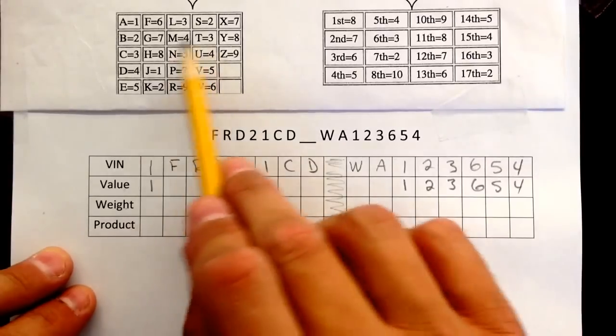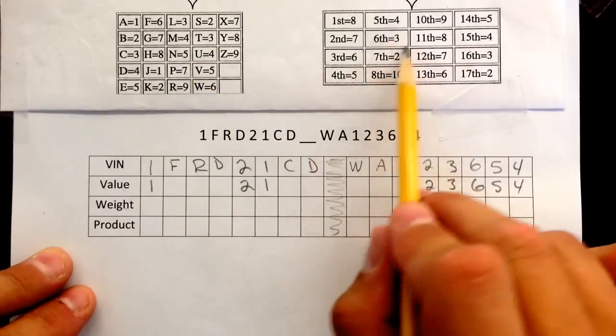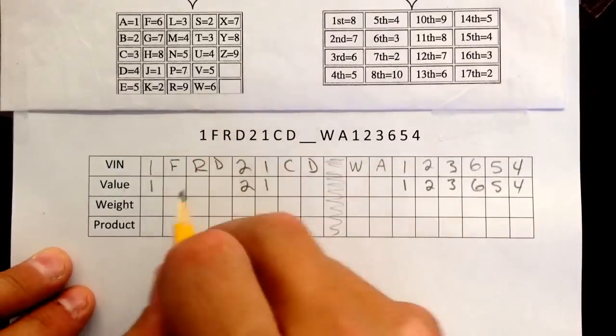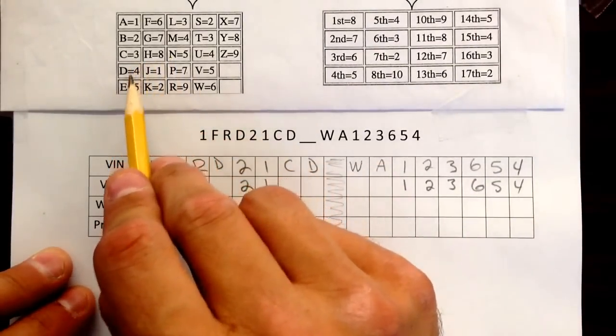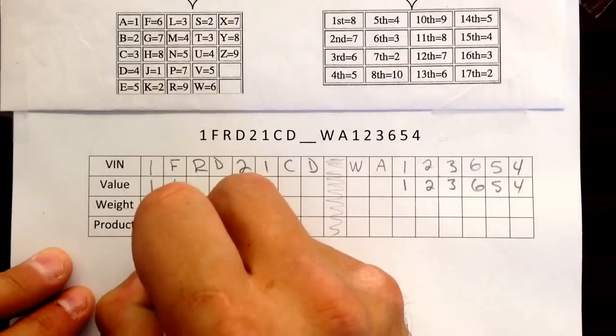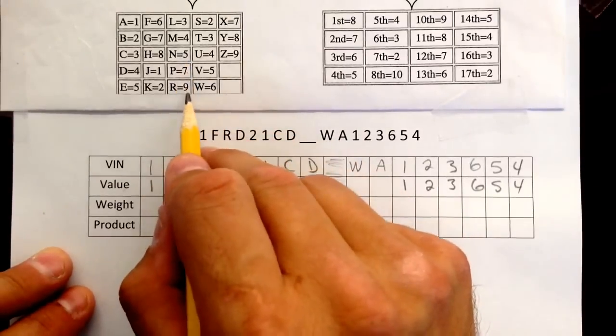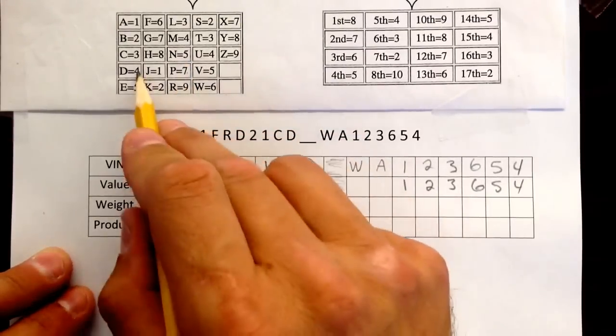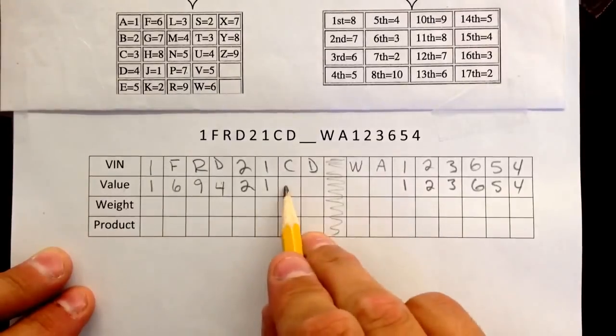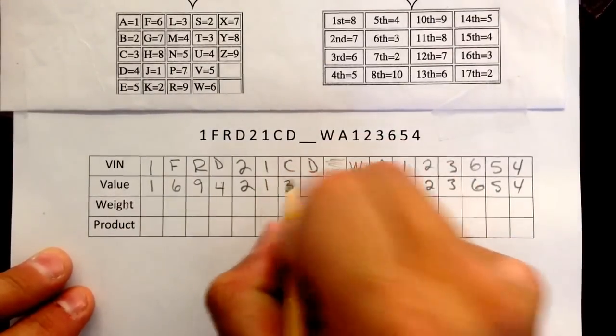This one is for the value. This is for the weight. Okay, so let's start by bringing on an F. And F, according to this chart, is 6. So we substitute a 6 for F. And R is 9. D is 4. And then continue with the C and the D. C is 3. And D is 4.